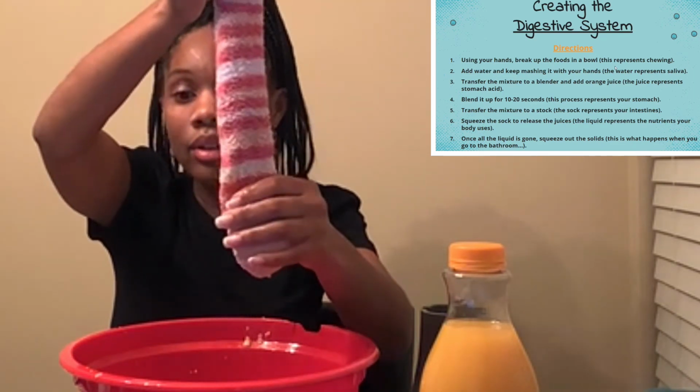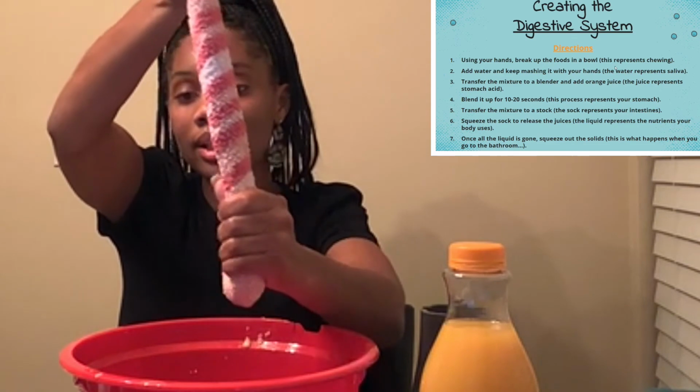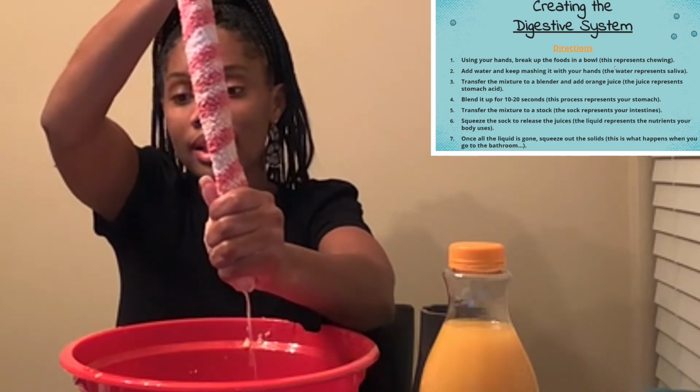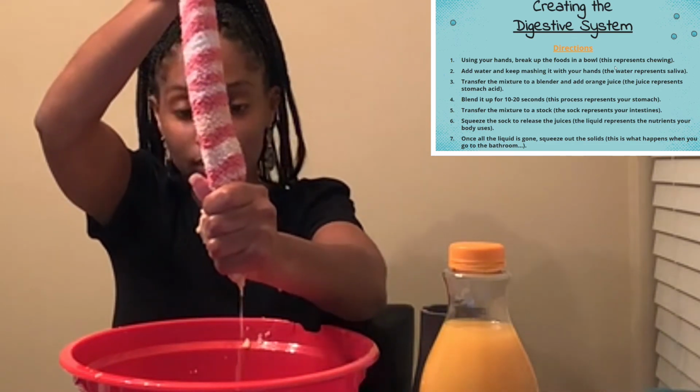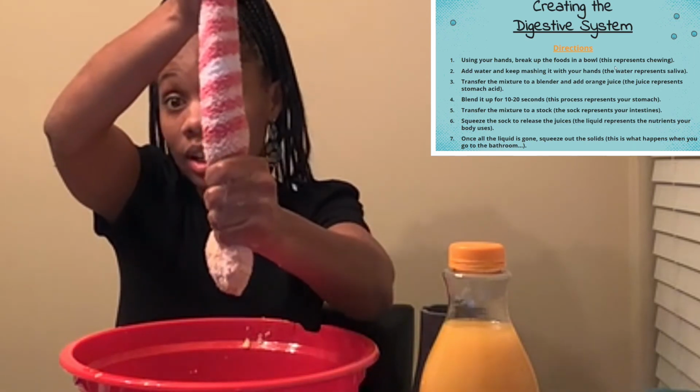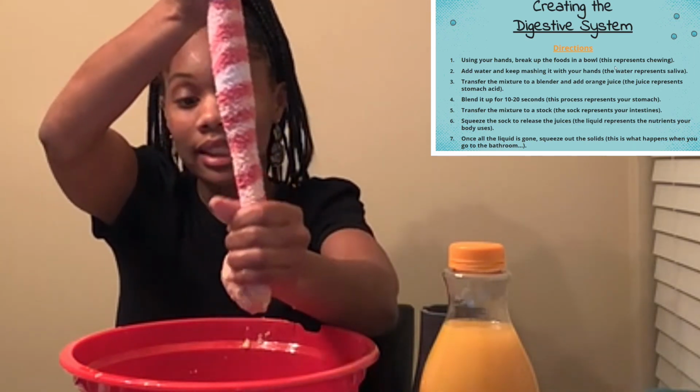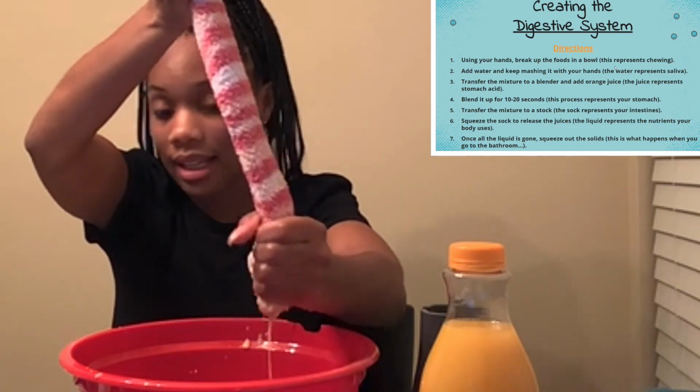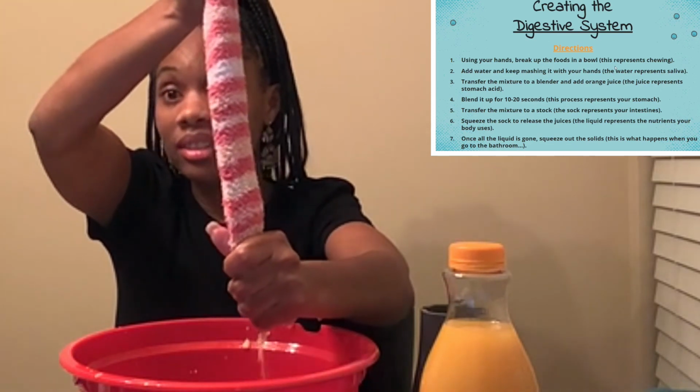And then it says once the liquid is gone, we're going to squeeze out the solids. Now, I told y'all the rest of that food has to leave your body, and that's usually why we use the bathroom.